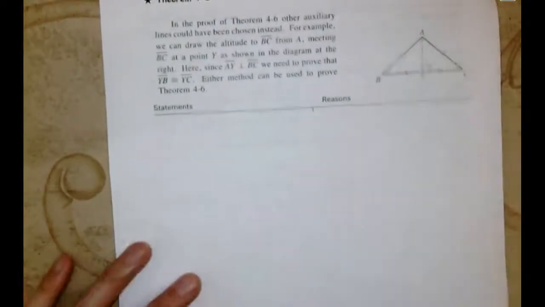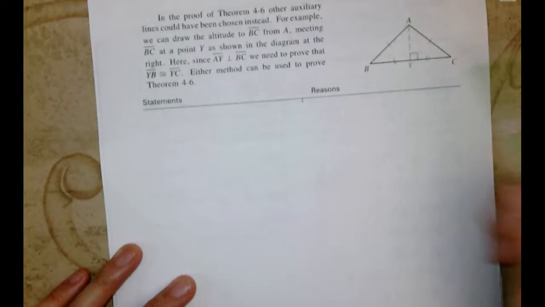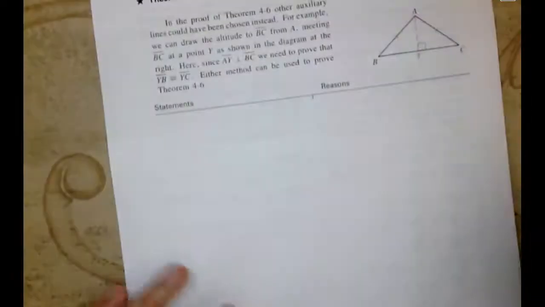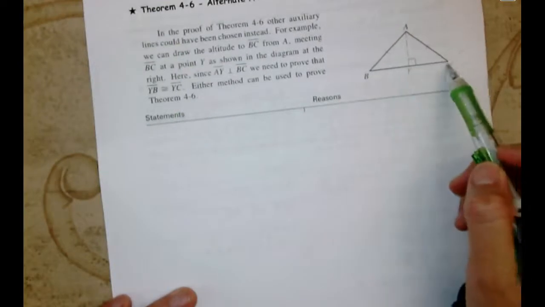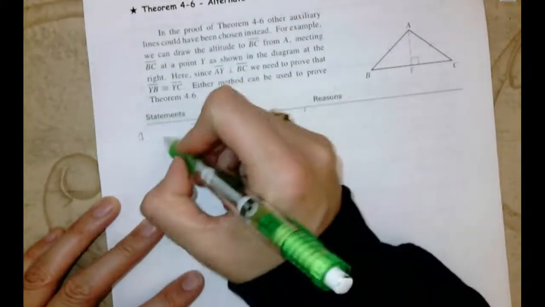And here is the converse. Oh, this is alternate proof. Sorry, no converse. So this one, you start with perpendicular line, and then we are trying to prove that BY is CY. Okay, so this is a little longer one.